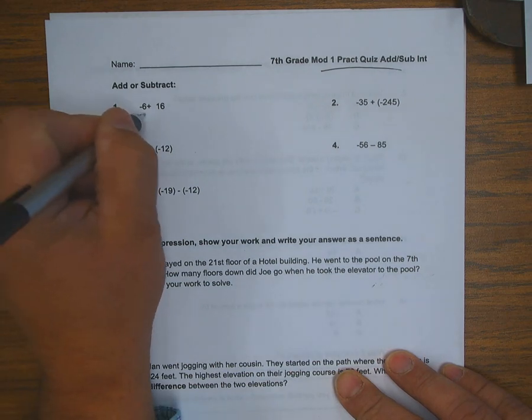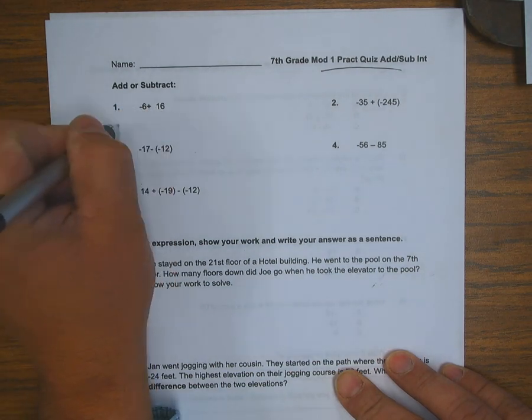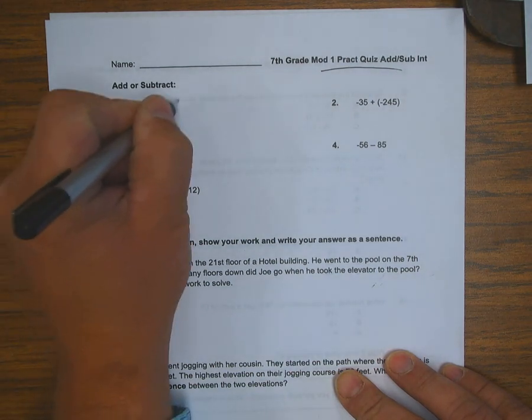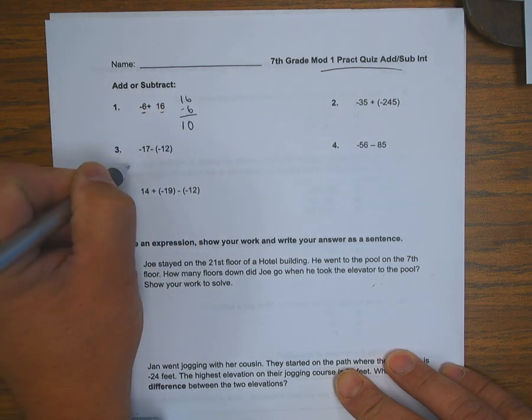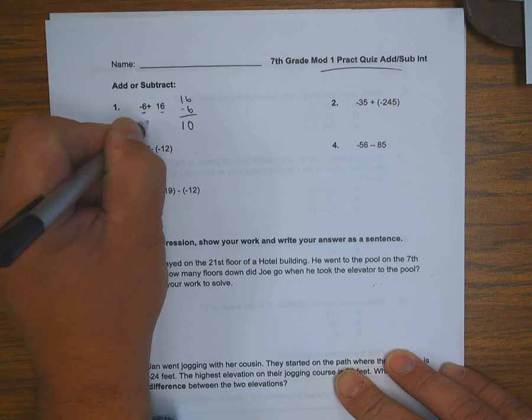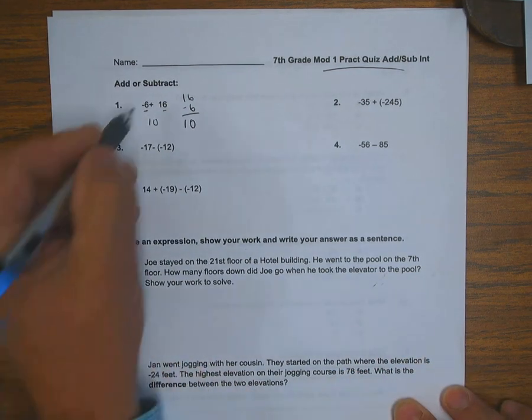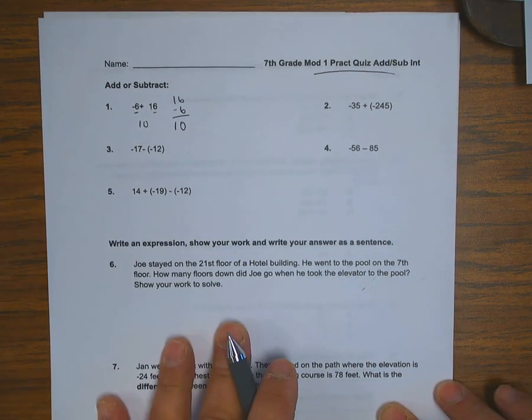So, number one is -6 plus +16. Signs are opposite, so I subtract 16 minus 6, 10. The last thing I do is check the sign. It is a +10. Greater absolute value is positive.